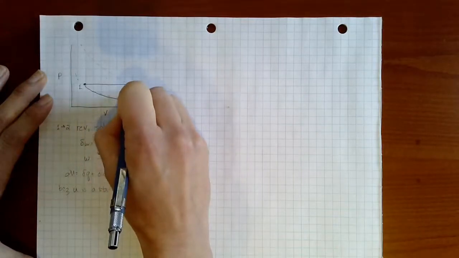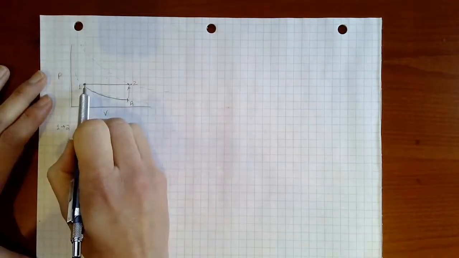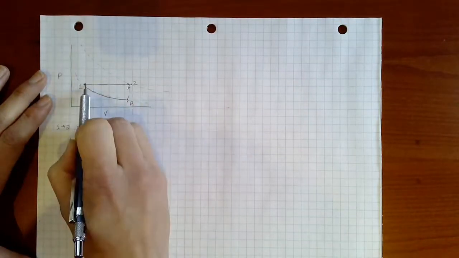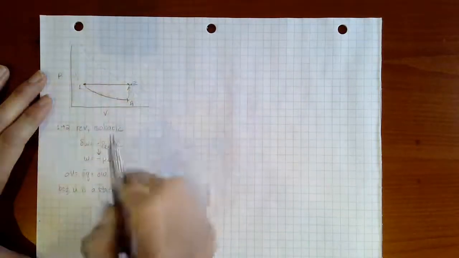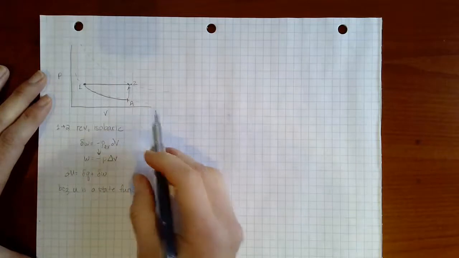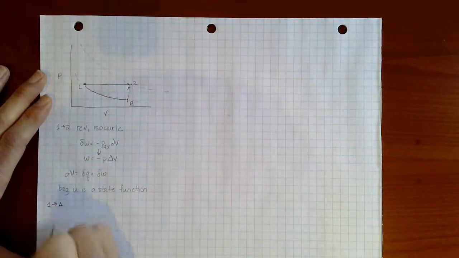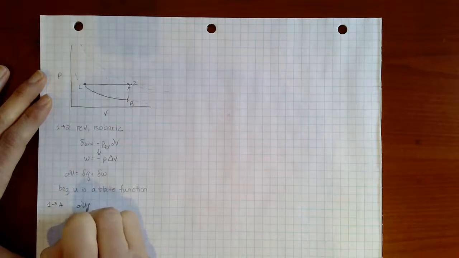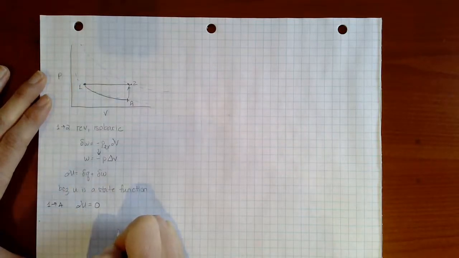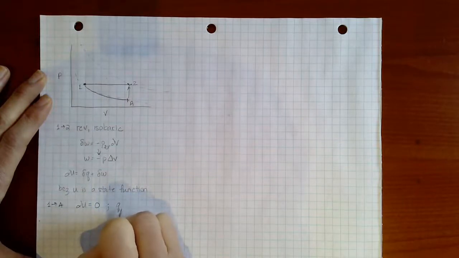So again, because U is a state function, it doesn't matter whether we get from state 1 to 2 by going along this path, by going along this path we just invented, or any other arbitrary path between state 1 and 2. So for state 1 to A, just like in the Stirling cycle, the change in internal energy for an isothermal process is equal to 0. And so from that, I can conclude that Q is going to be equal to negative W, so it's P delta V.